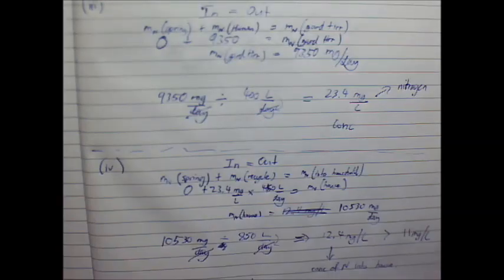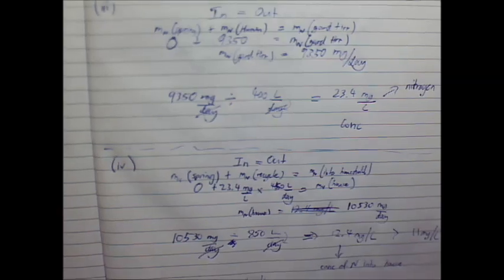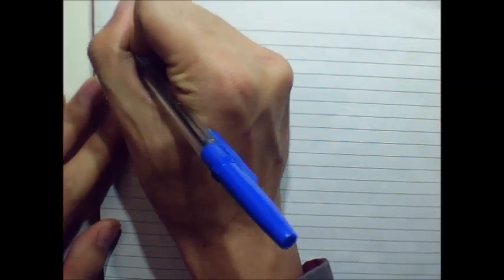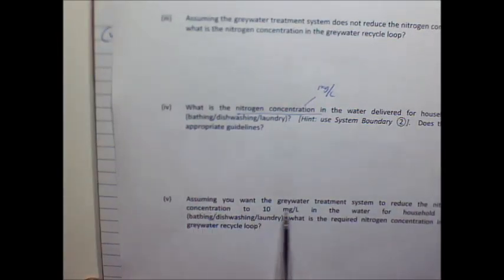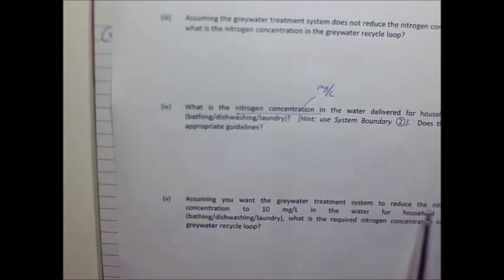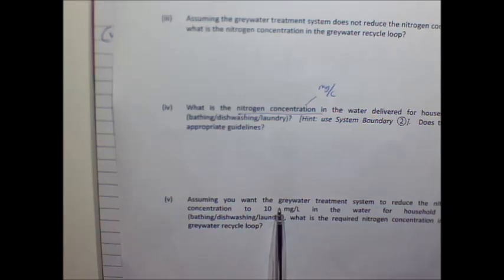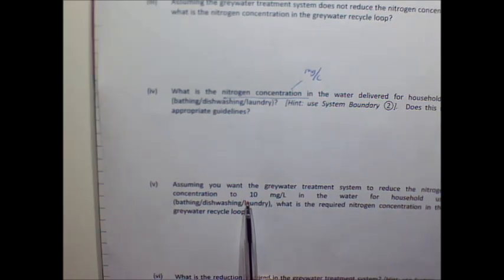So the question becomes, okay, what's the next step? We need to figure out how much nitrogen we need to remove from our system. So carrying on, we're going to go to question 5. In question 5, we see that we want to reduce the nitrogen to a safe concentration of 10, because 10 is less than the 11 written in the guidelines.